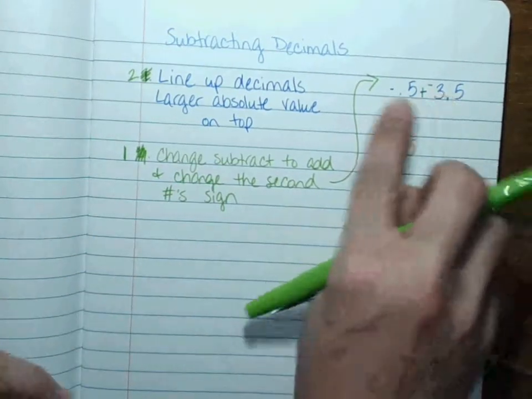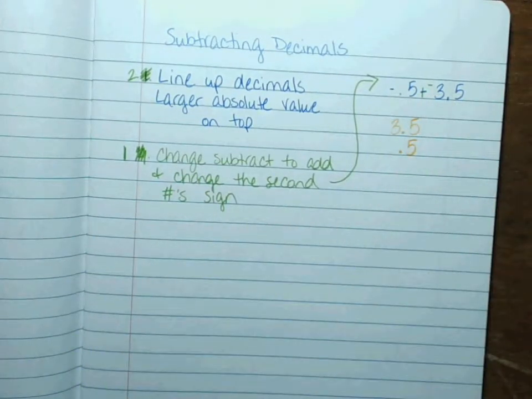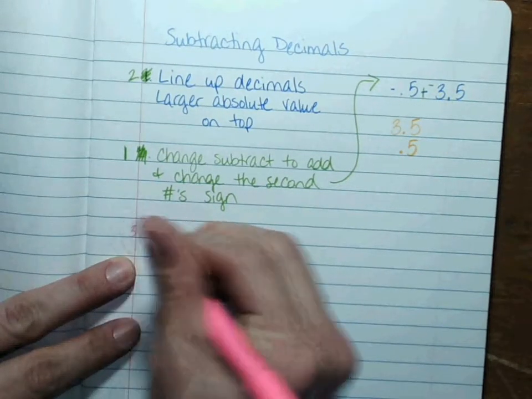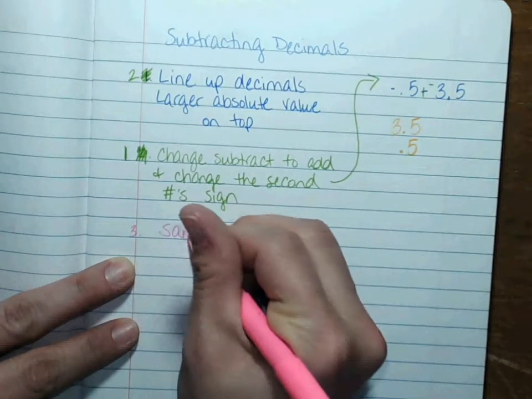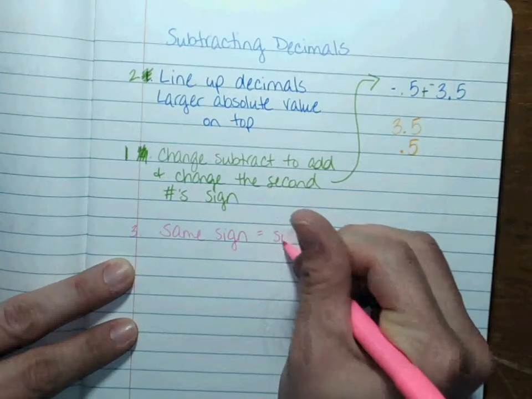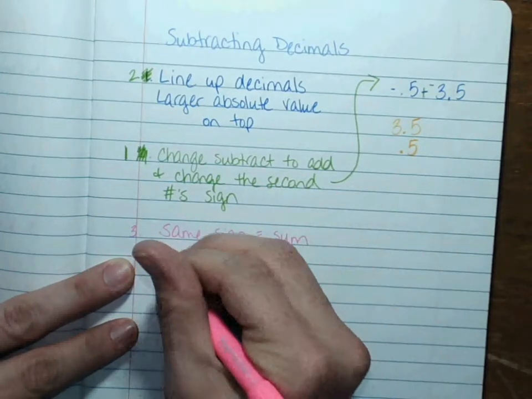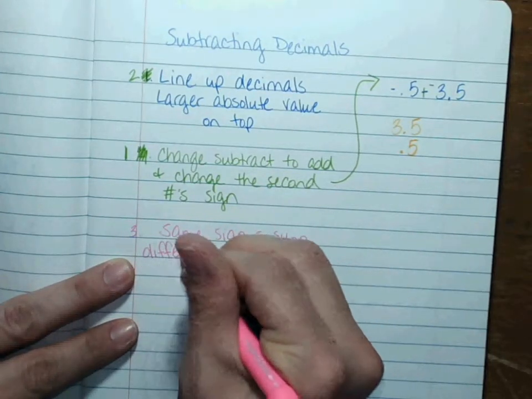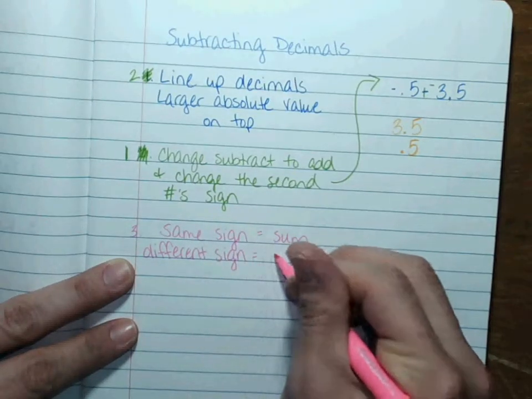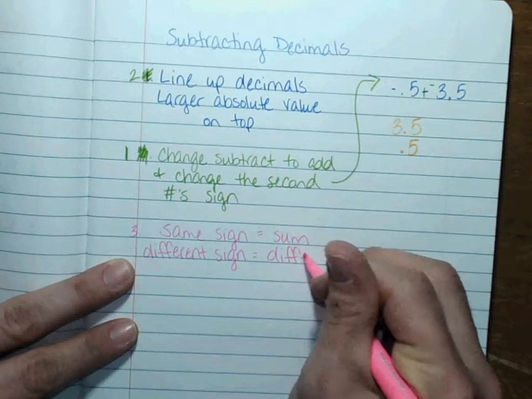So then, now that we're doing this, you have to decide, is it same sign sum or different sign difference? Same sign, then we sum it. If it's different sign, then we find the difference.